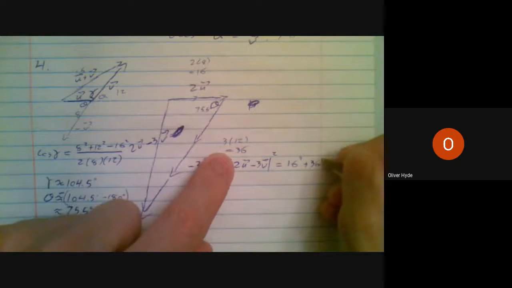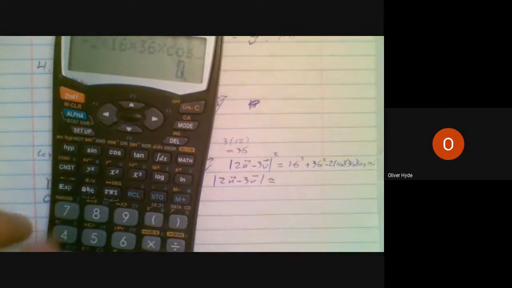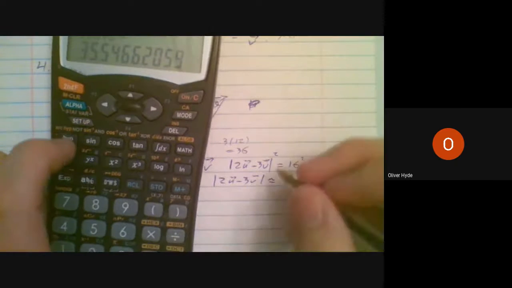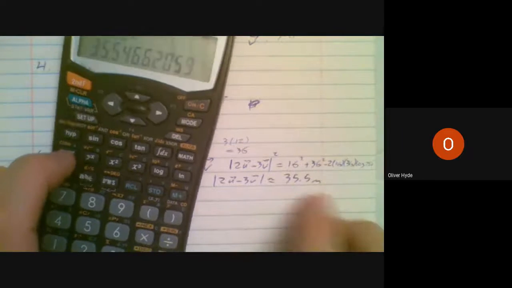That magnitude squared is going to equal this magnitude squared plus this magnitude squared minus 2 times the product of those magnitudes multiplied by the cosine of the angle in between them, 75.5 degrees, which gets me, calculator time, 16 squared plus 36 squared minus 2 times 16 times 36 times the cosine of 75.5. And I'll take the square root of that. I get about 35.5 meters, depending on when I round it off.